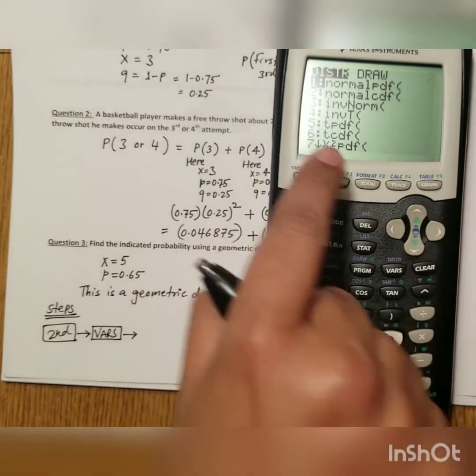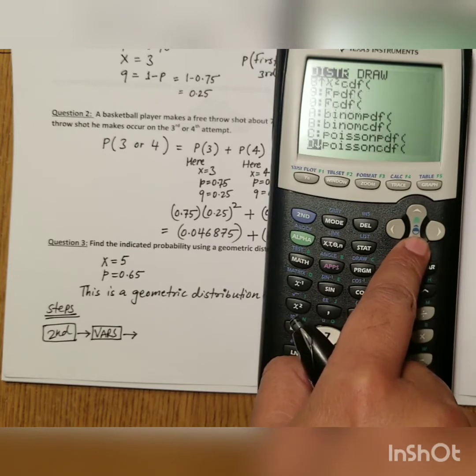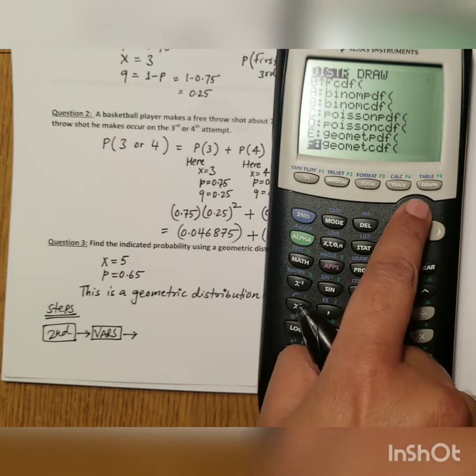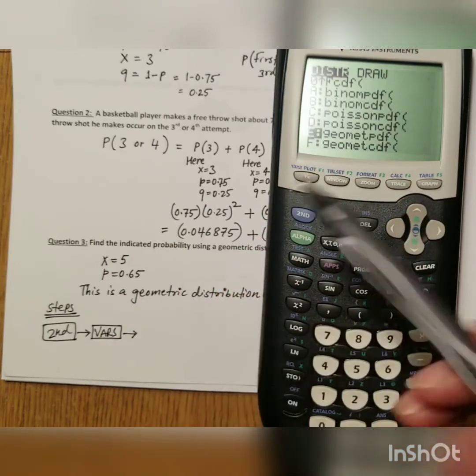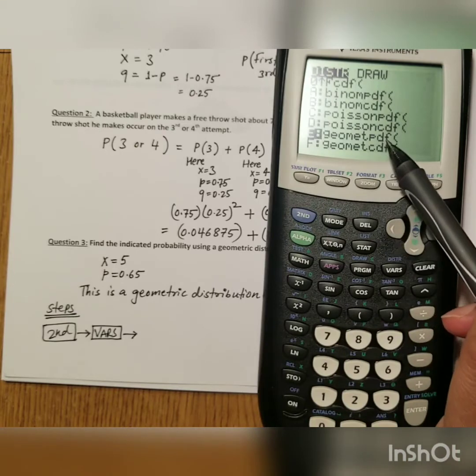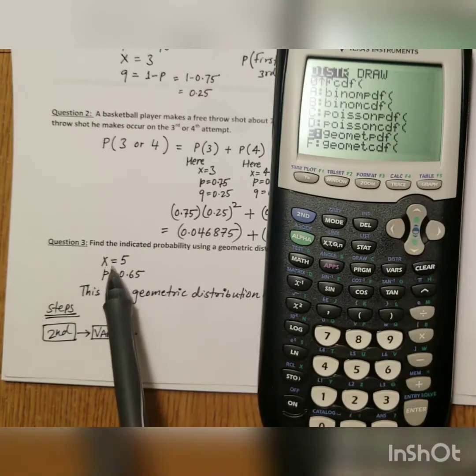So you scroll down to geometric PDF. Here is geometric PDF, and geometric CDF. We choose PDF. PDF is actually for an individual number, like here, x equals 5 is PDF.